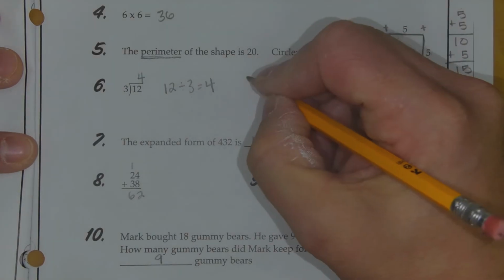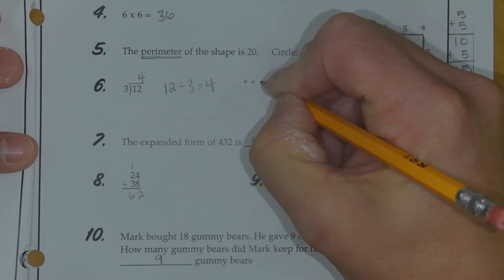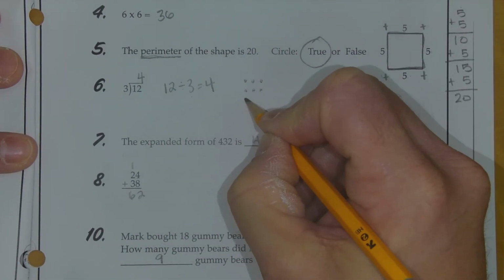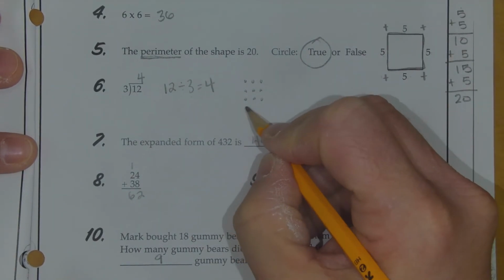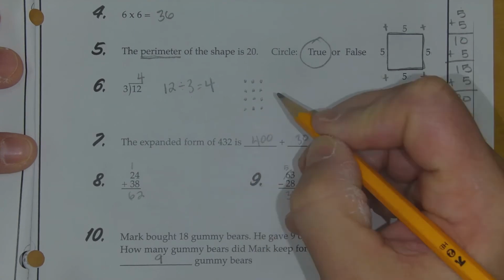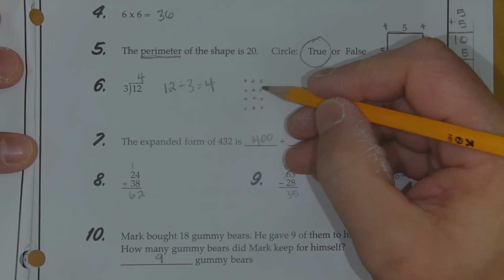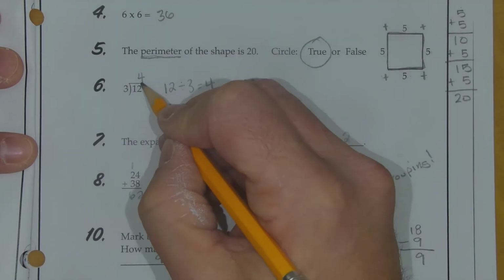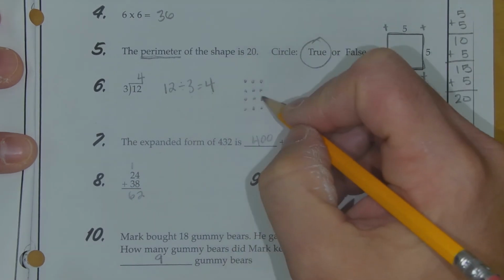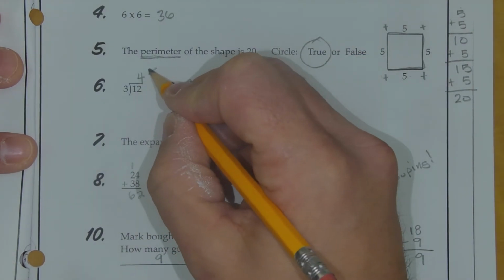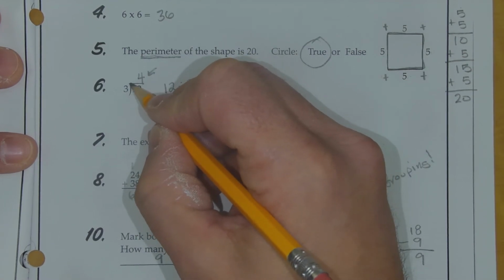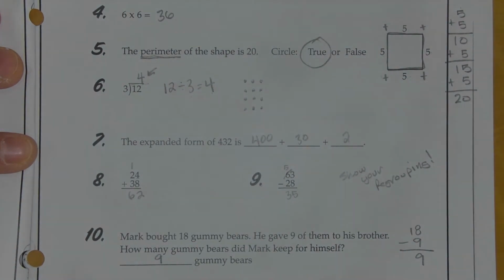To answer number 6, I start by making groups of 3 until I get to 12. There's one group of 3. 2 groups of 3 is 6. 3 groups of 3 is 9. 4 groups of 3 is 12. So I have 1, 2, 3, 4 groups. My quotient, my answer, is 4. You didn't have to write this out, but I do want to point out again that when you write a division problem this way, your quotient goes on the top. We'll get more specific with that later, but for now, you just need to make sure that number is on the top.